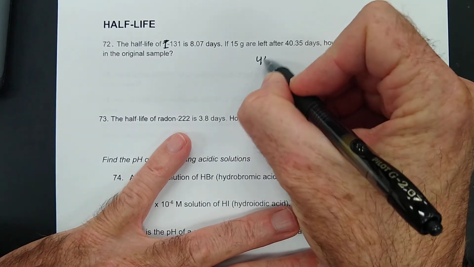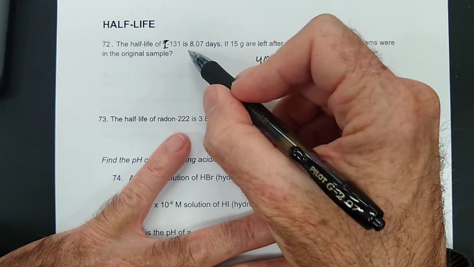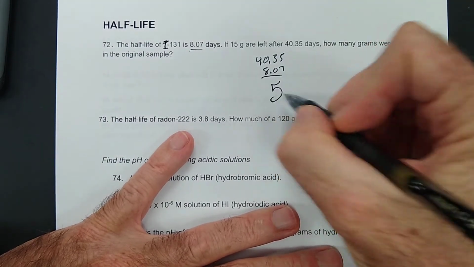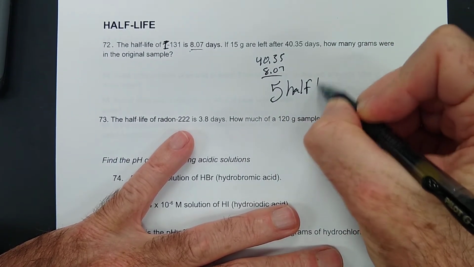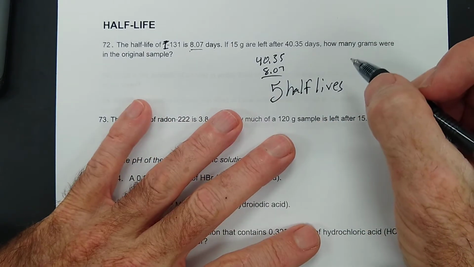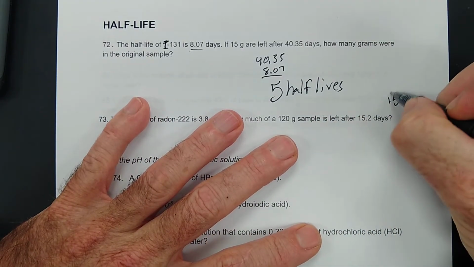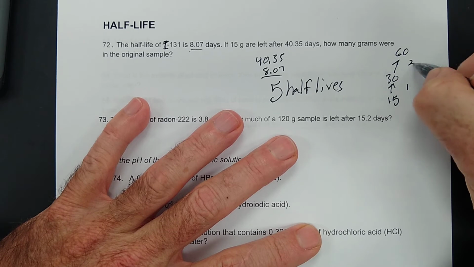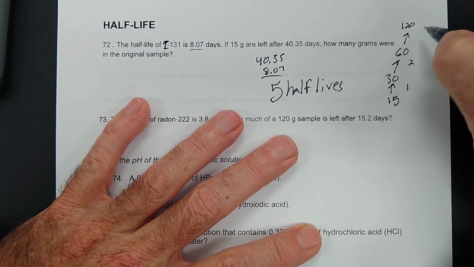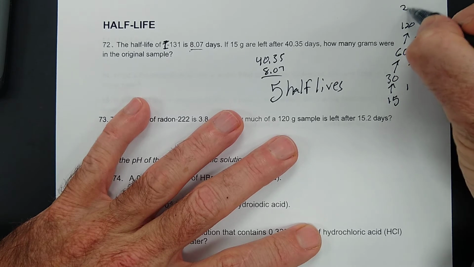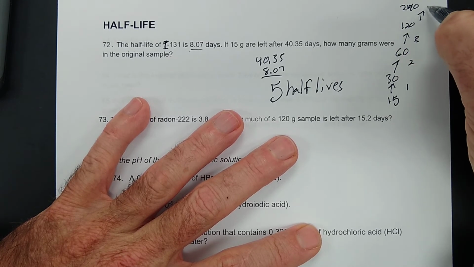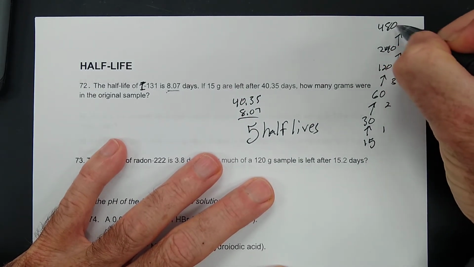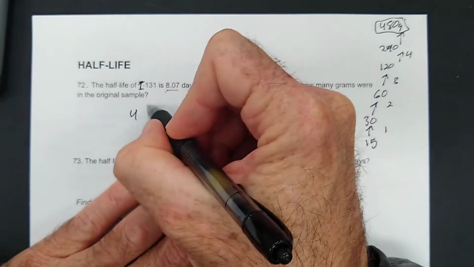Okay, 40.35 is the time, and 8.07 is the half-life. So that's going to be 5. 5 half-lives went by, okay? So that means if we have 15, then we had 30, and then before that we had 60, then before that we had 120, then before that we had 240, and before that we had 480. So we can just work that one backwards. 480 were in the original sample.